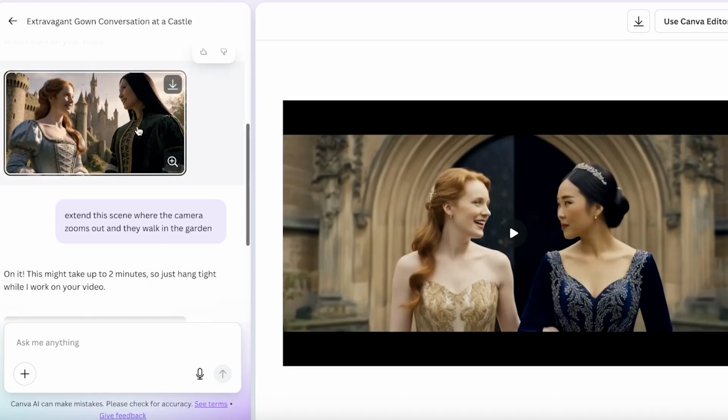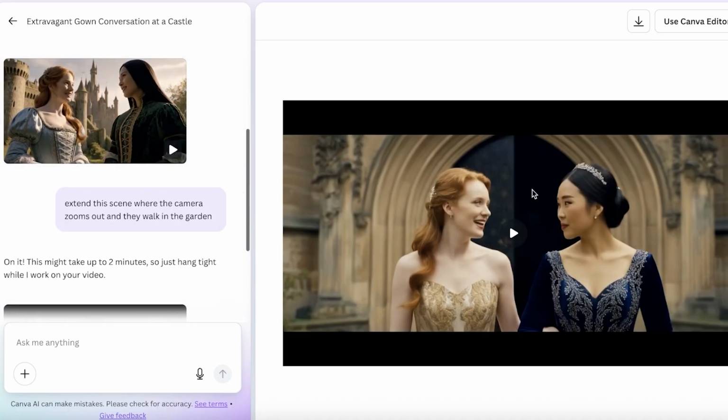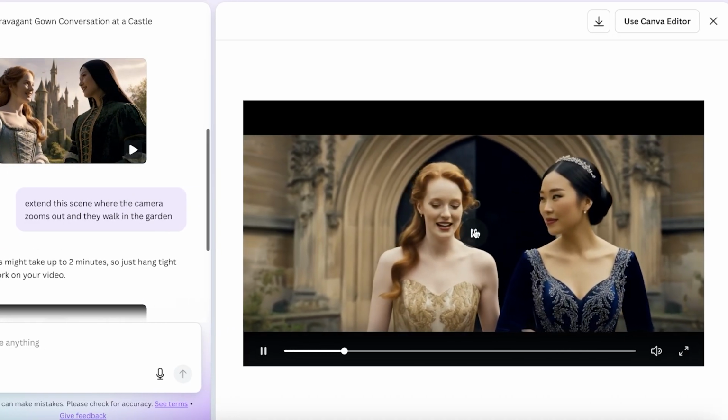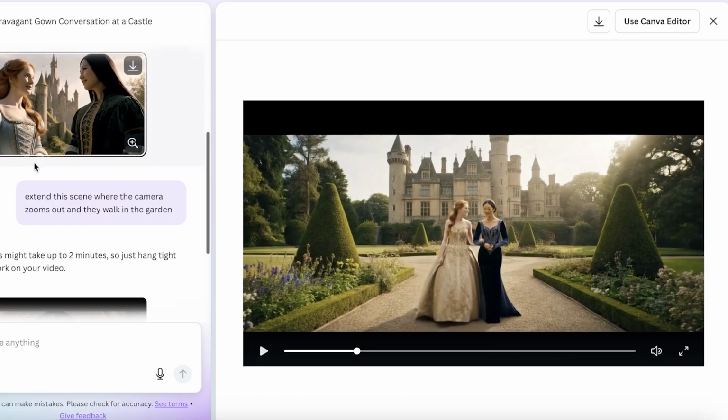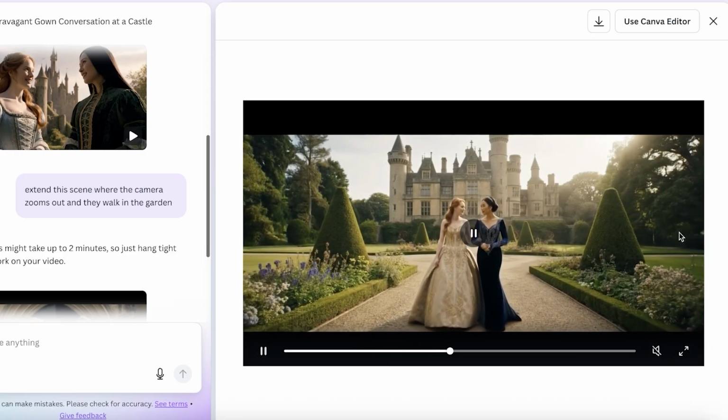It has taken pretty much the same characters. It was able to take the same characters, but it placed them in a different scenario. And now they are walking. It was not able to replicate the dresses very accurately, but the look of the castle looks pretty similar. And it was able to create some really nice dialogue as well.